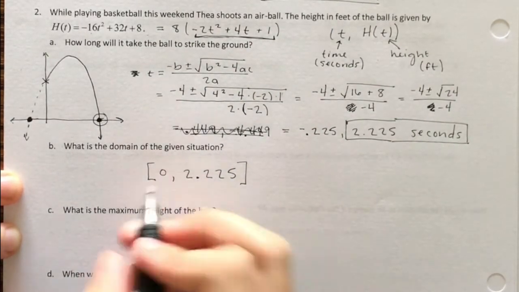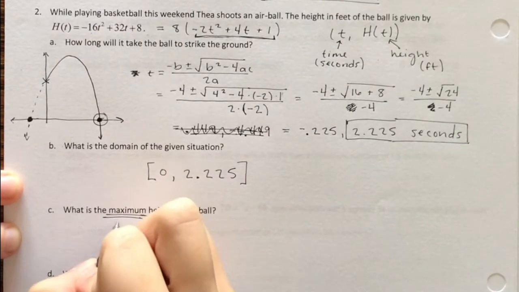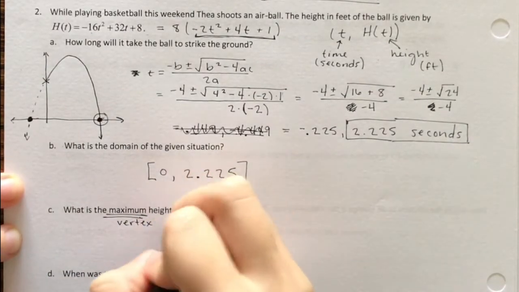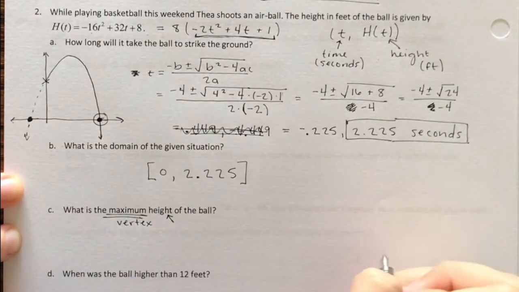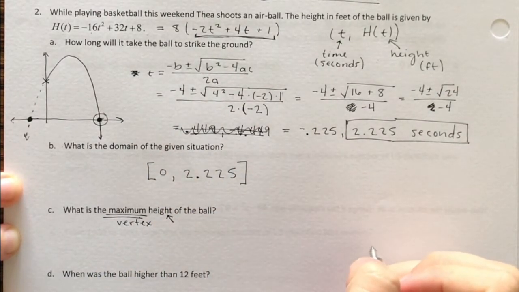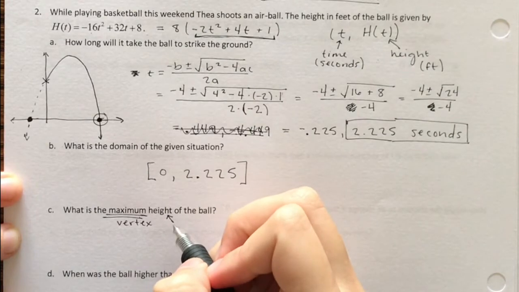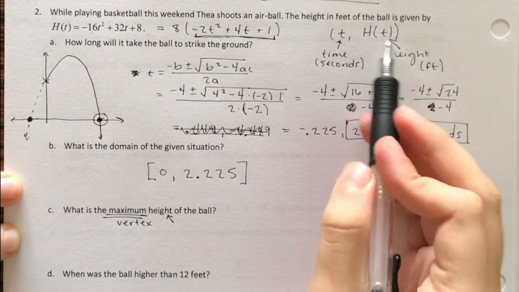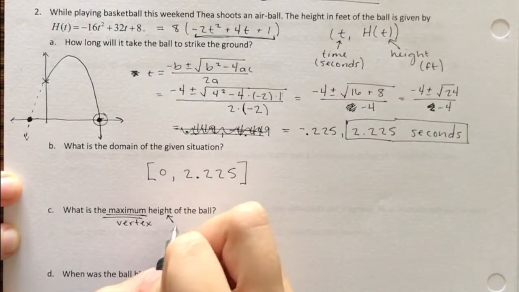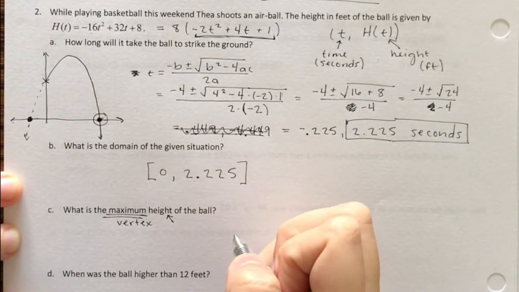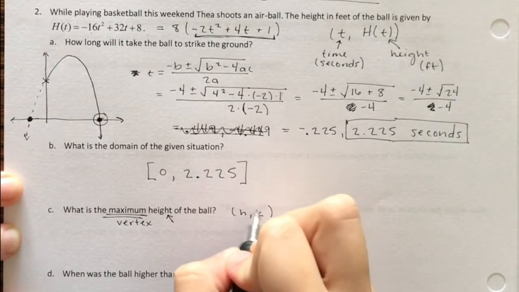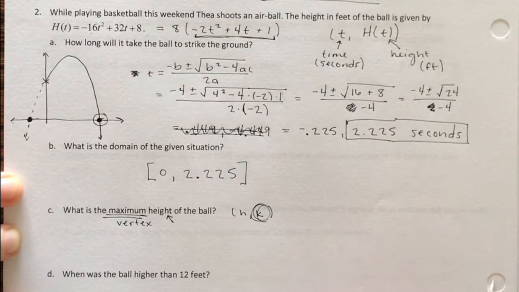What is the maximum height of the ball? So again, maximum, we want to think vertex. And again, it's asking for height, right? So height is h of t. It's our output value. So we need to find the output value of our vertex. Remember, our vertex is (h, k), so our output value is k. So we're looking for k here.